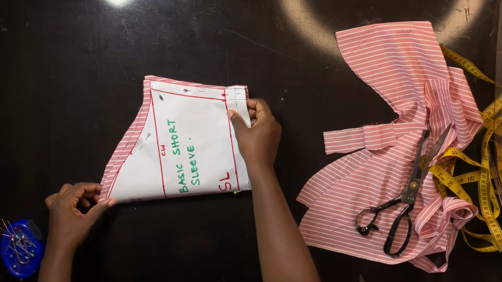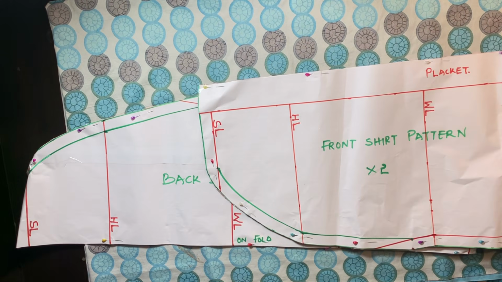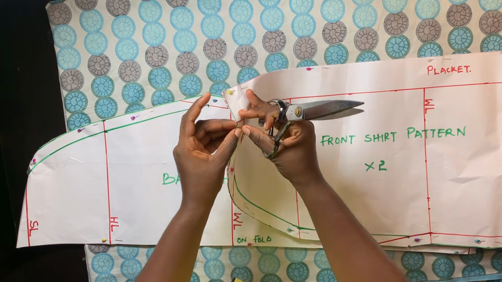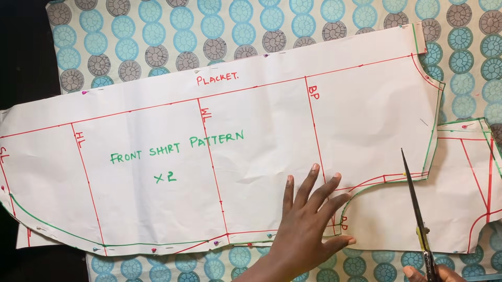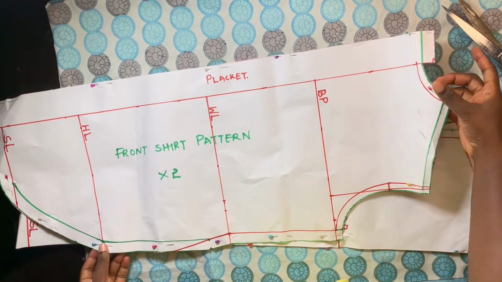The next step is to remove our patterns. But before I remove my patterns, I'm going to go ahead and notch my placket allowance. That 2 inches placket allowance down there, I would notch it so that by the time I fold in my placket allowance, I do not make any mistake, okay?